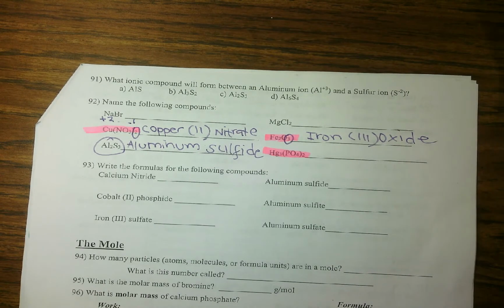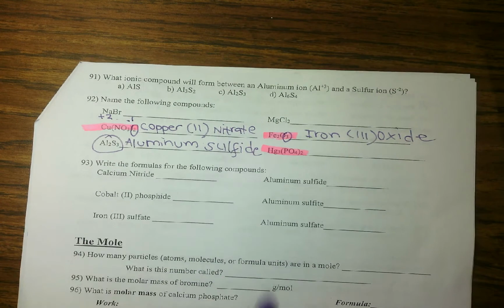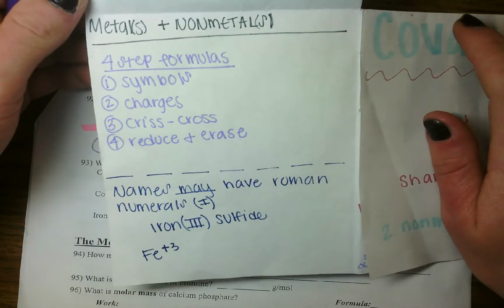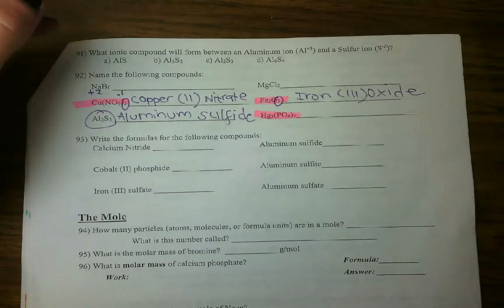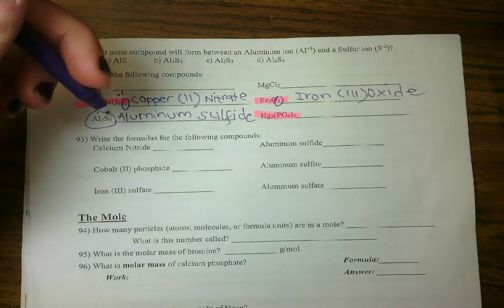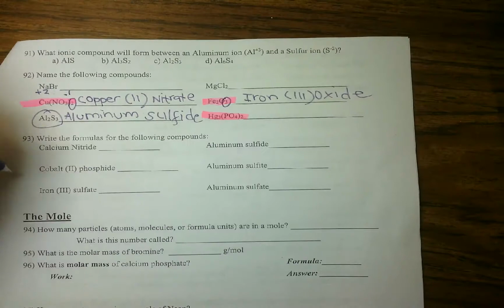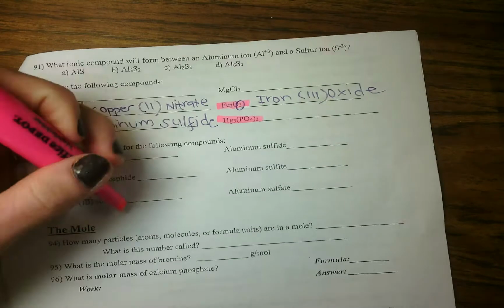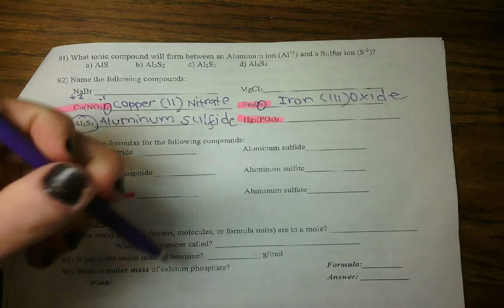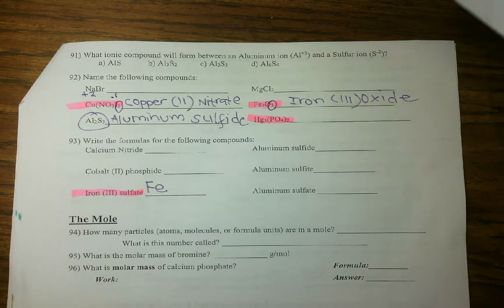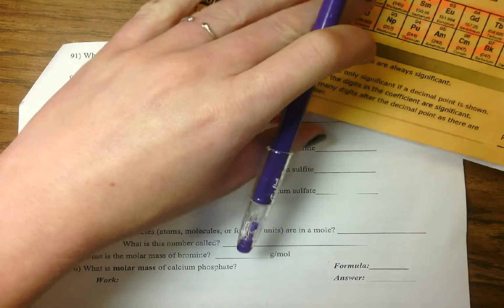Okay, now I'm going to write my formulas. Once again, you want to make sure, because they're probably going to be mixed up in your test, these ones happen to all be ionic, but that's a 4-step formula. We'll try this one right here, iron(III) sulfate. So step 1, write out your symbols. Step 2 is charges, but I'll do it one step at a time.